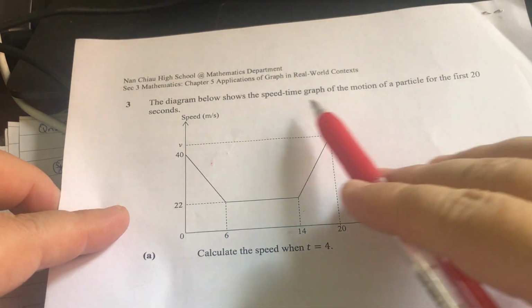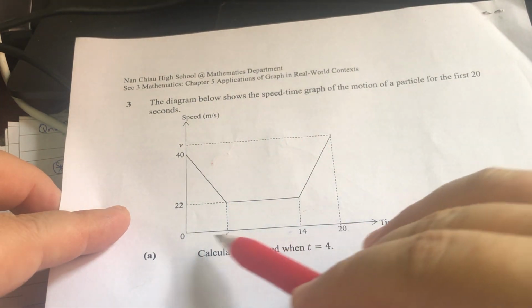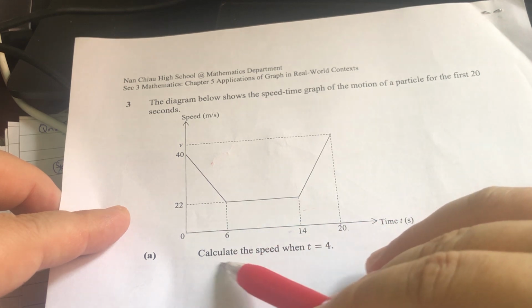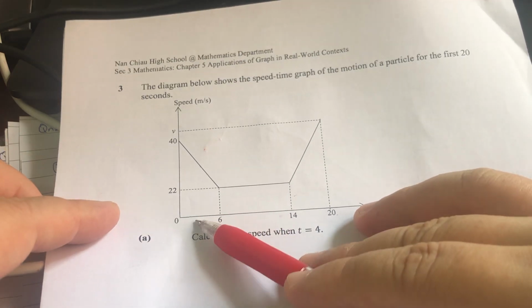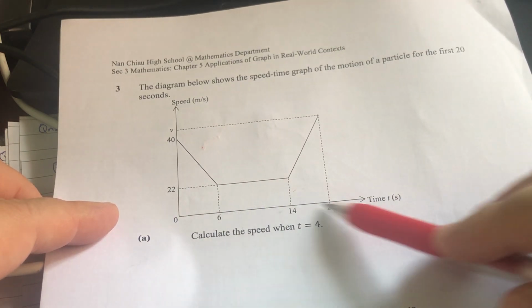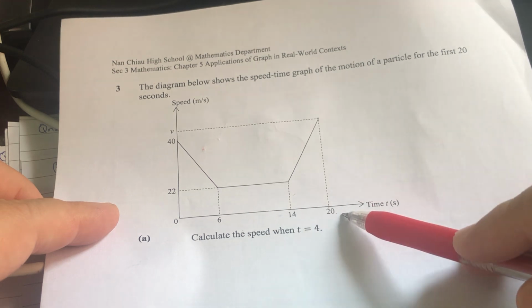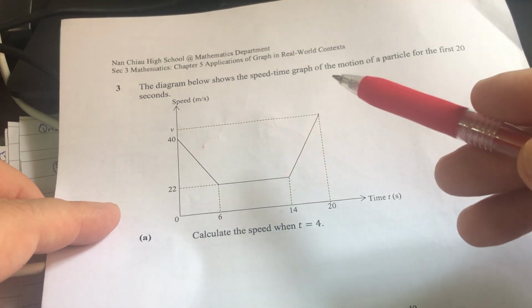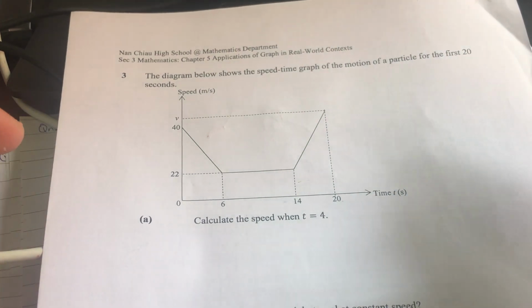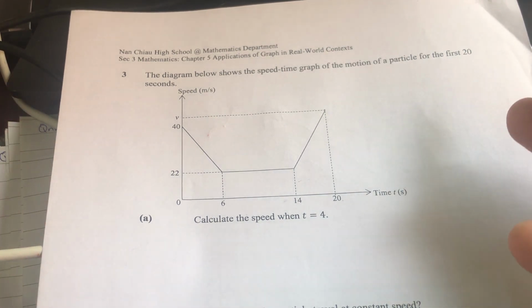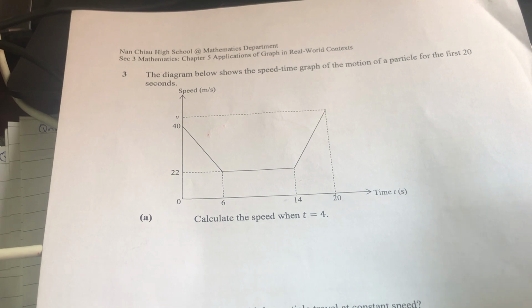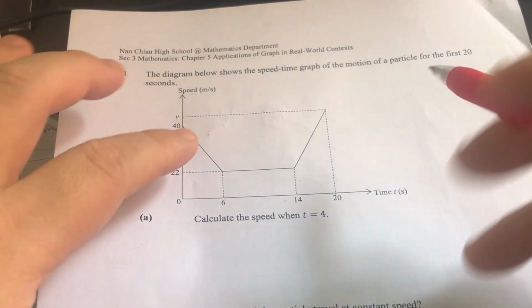So you read this. This is the speed-time graph for the first 20 seconds. Calculate the speed when t equals 4. Then you see, how? There's no t equals 4, there's only 6, 14, 20. So how can t equals 4 not be there? Never mind. This question, you need to use this concept of gradient. That's one way. Another way is to use similar triangles. Never mind. We'll do one way first. Just for today, you do one way.